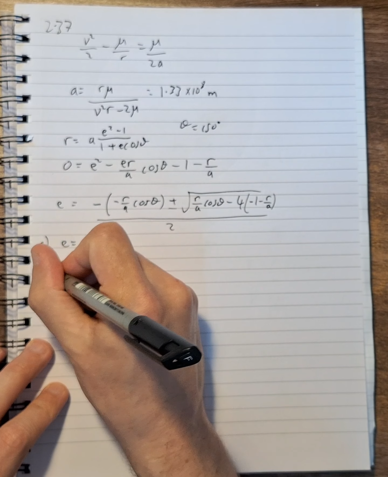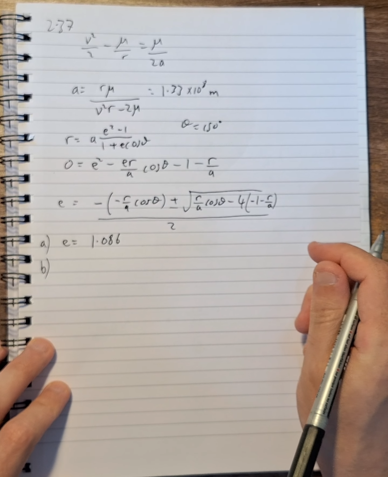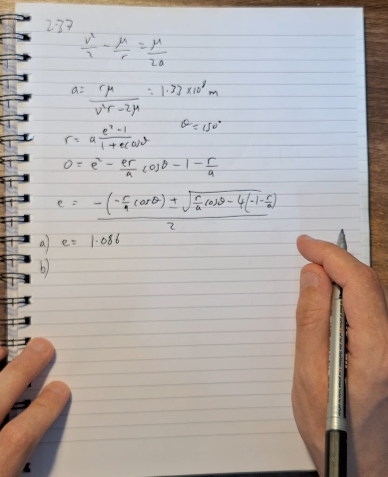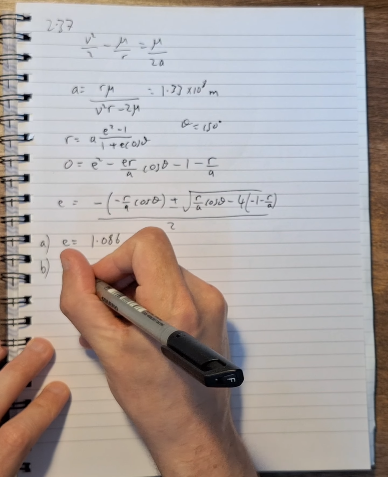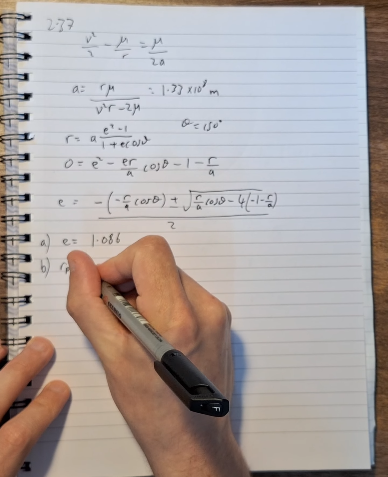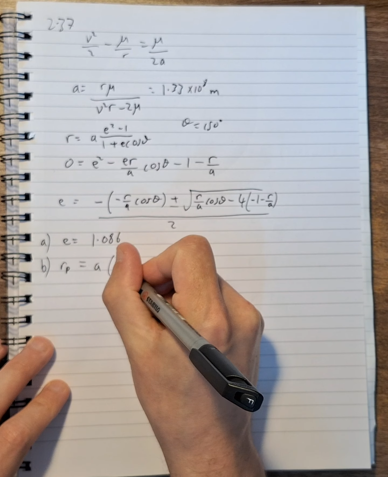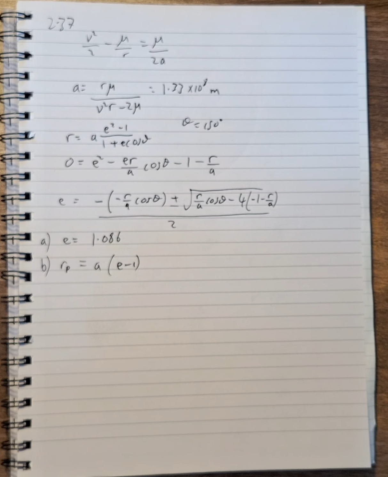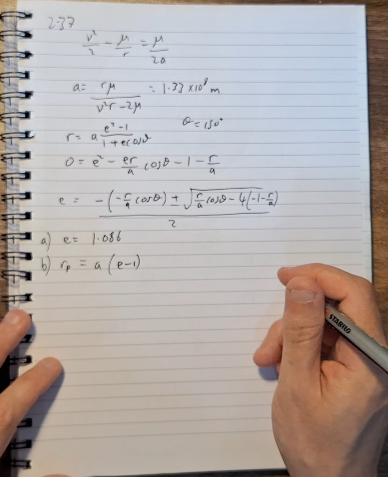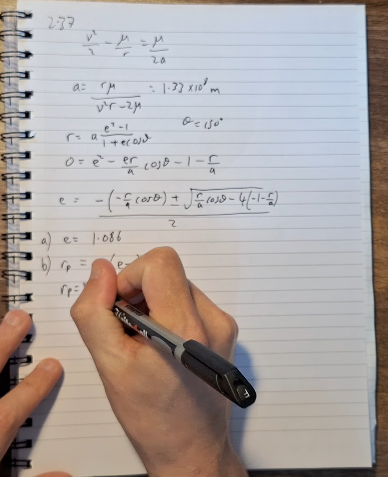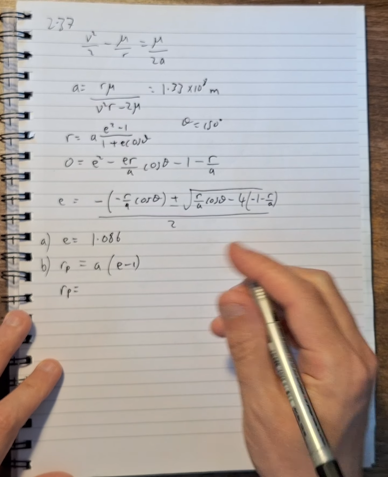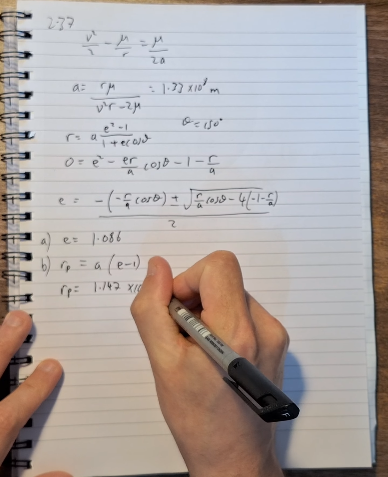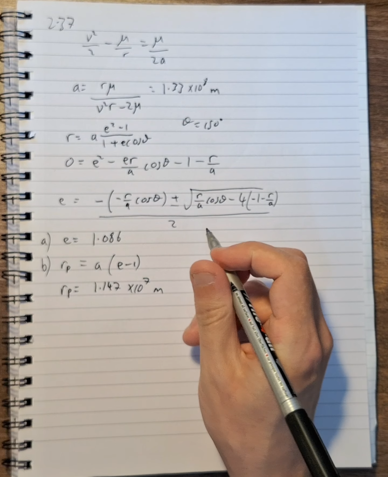And then part B is the altitude at closest approach. So that is our periapsis. That is very simple. We have a formula for that. That is radius of periapsis equals A times E minus 1, which is just one of the radius formulas simplified with theta equal to 0. And that gives us RP equal to 1.147 by 10 to the 7 meters.